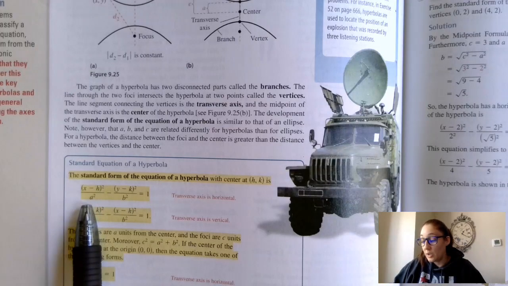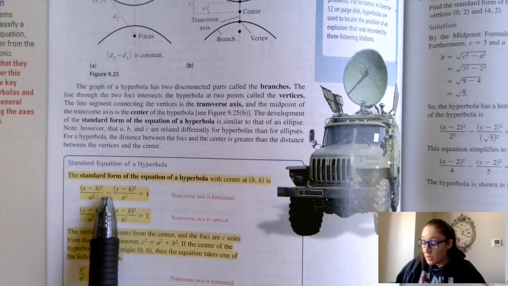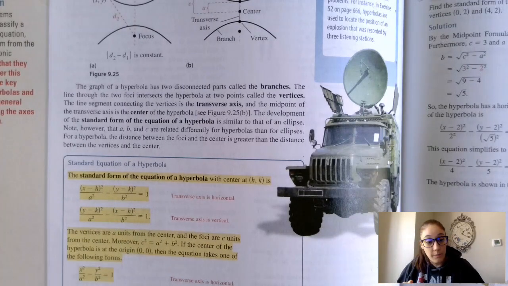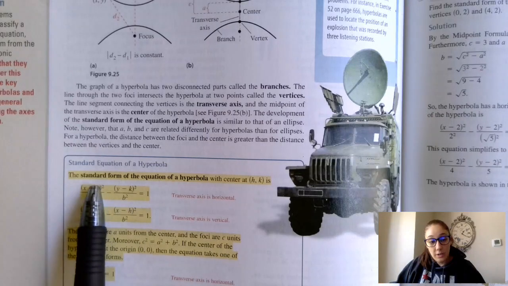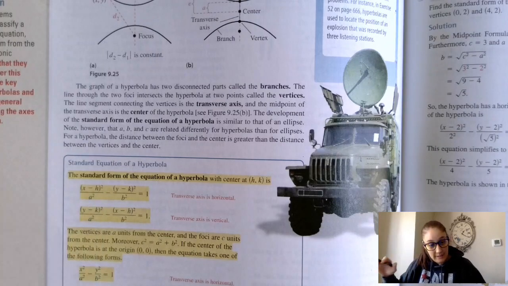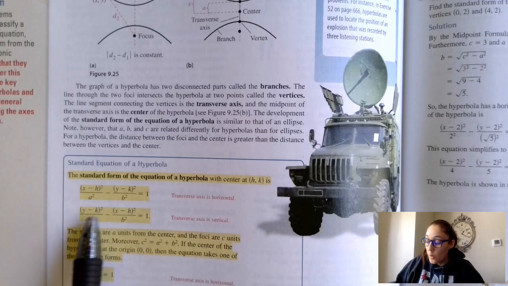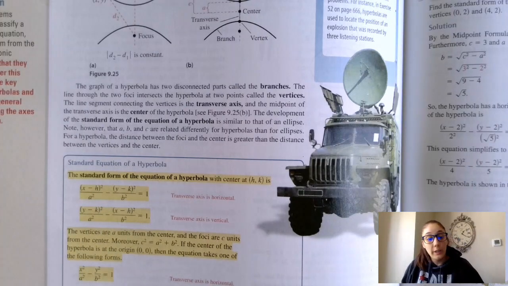A is just under the positive fraction, and B is under the negative fraction. When the positive fraction has x in the numerator, the transverse axis is horizontal. When the positive fraction has y in the numerator, the transverse axis is vertical. That's how we know the orientation of the hyperbola.